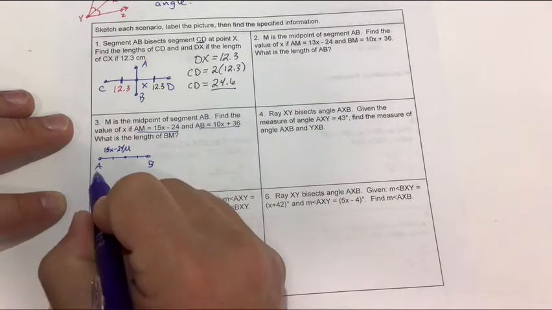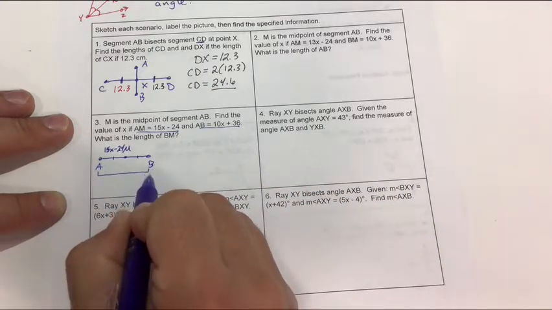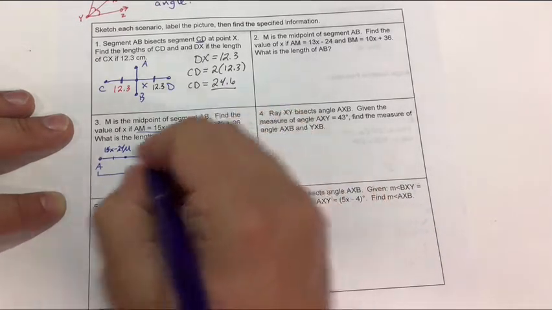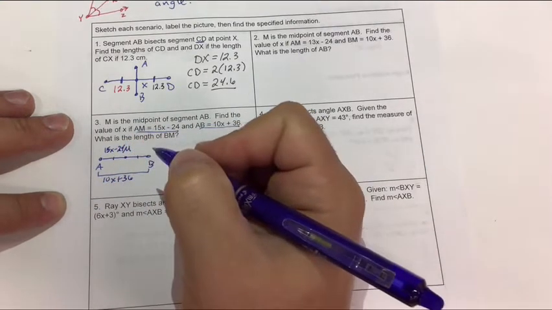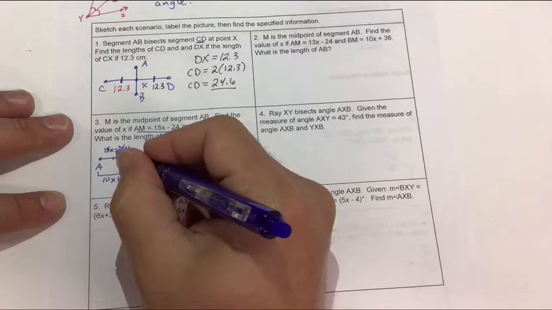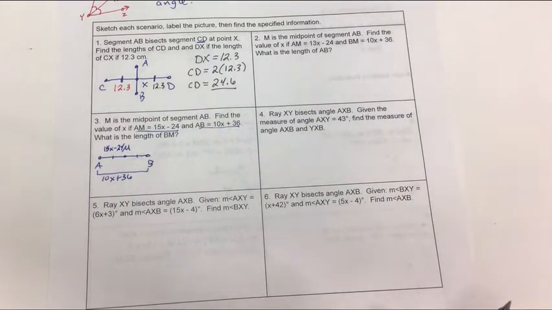We're told that AB, the entire thing, so I need you to mark from A all the way over to B below like this, is 10x plus 36. Now, I do not want to just set these equal to each other. Okay, I can't do that.